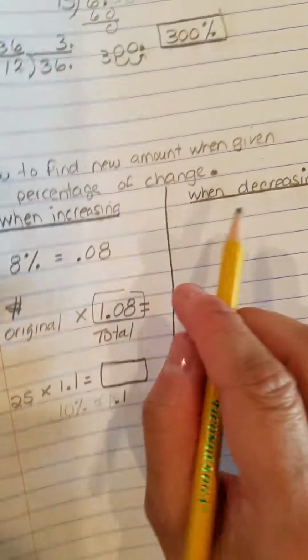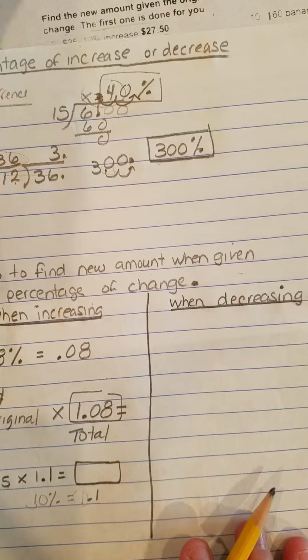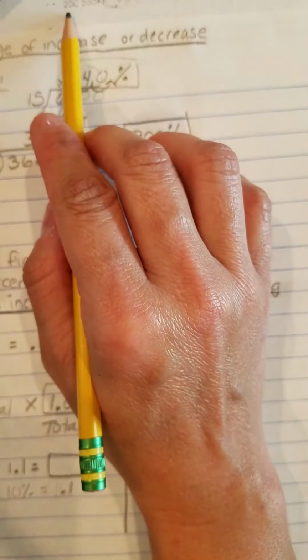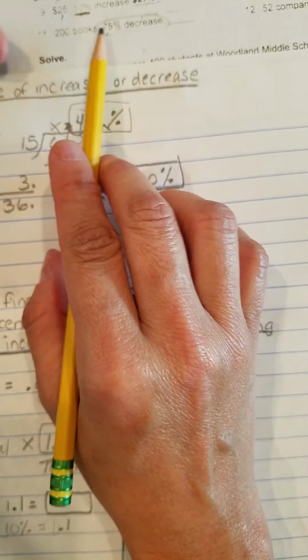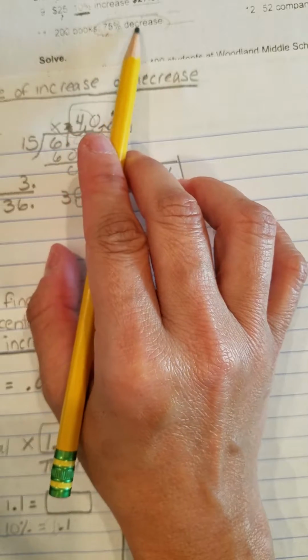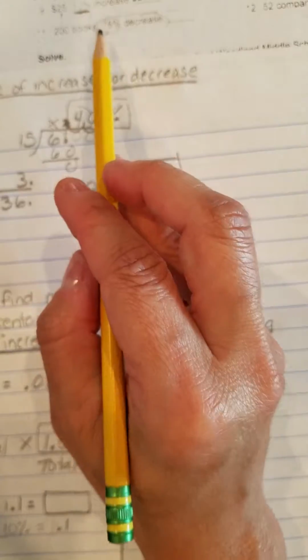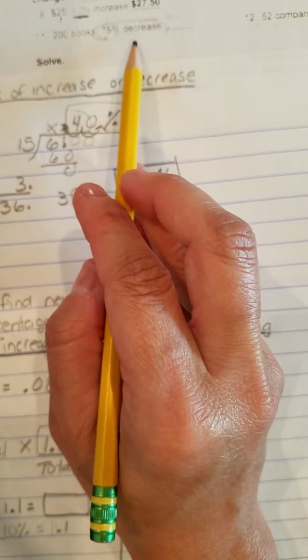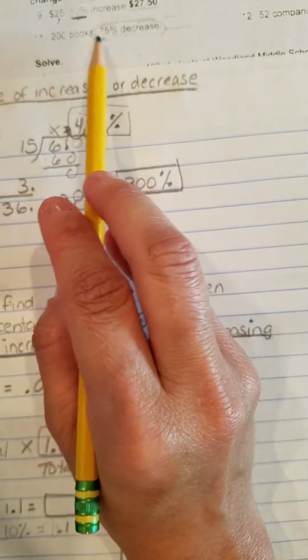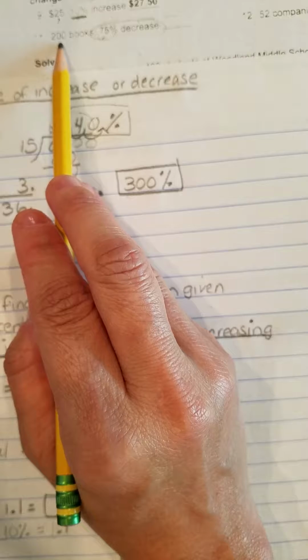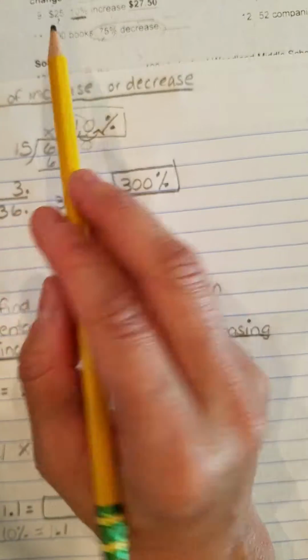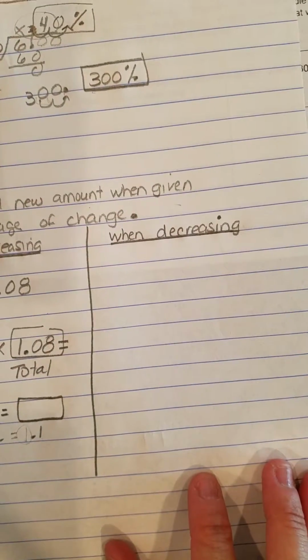Okay? Now, when you're decreasing, when you get questions like this that say 200 books and it did a 75% decrease, you could either do it in 2 steps. You can multiply by 0.75, and then that answer you deduct it, you subtract it from 200, or this is the rule on that.